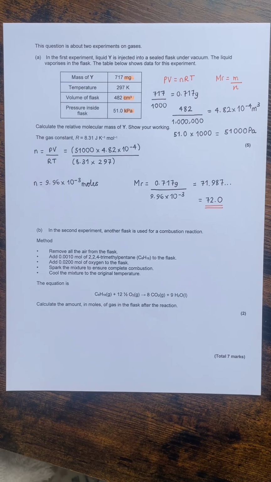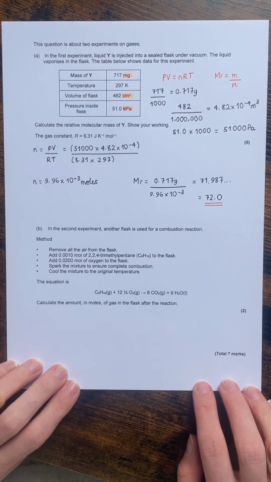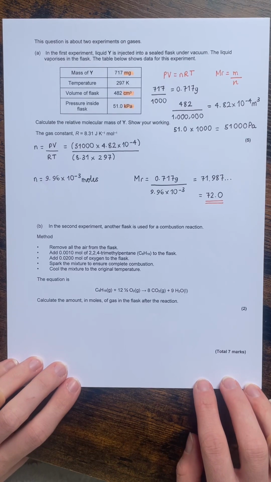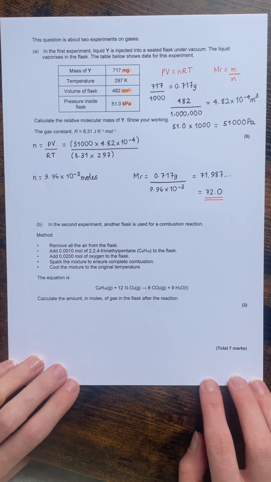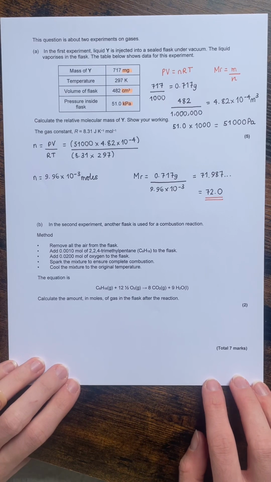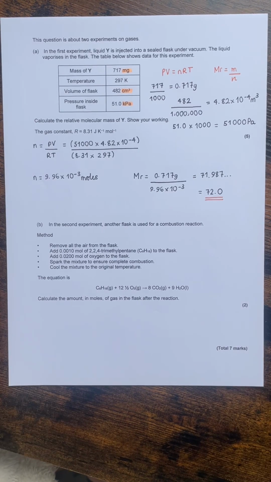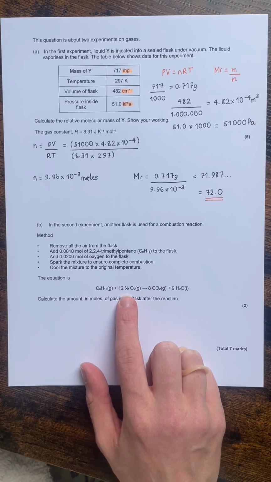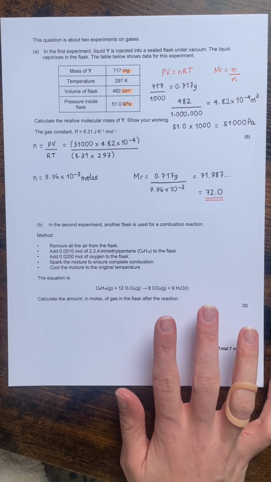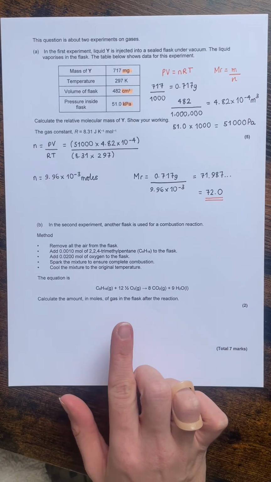Okay, second question, we've got another experiment we're completing within a flask. We're doing a combustion reaction. So first of all, it says that they remove all of the air from the flask, and then we're adding 0.0010 moles of 2,2,4-trimethylpentane, which has the same molecular formula as octane. We're adding 0.02 moles of oxygen to the flask. We enable complete combustion to occur, and then we cool the mixture back to the original temperature.